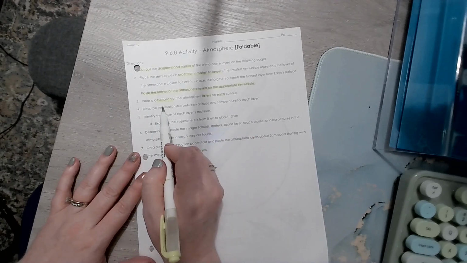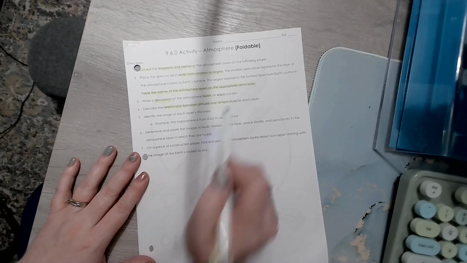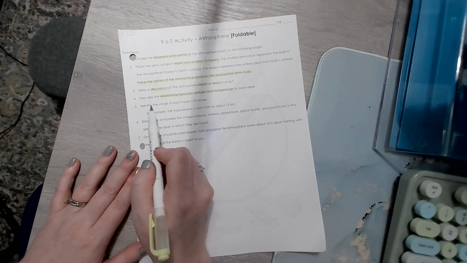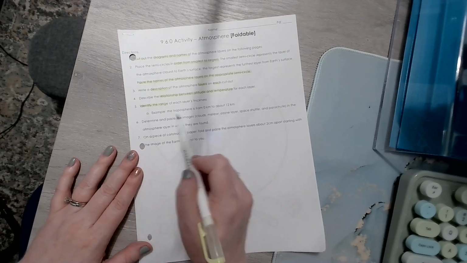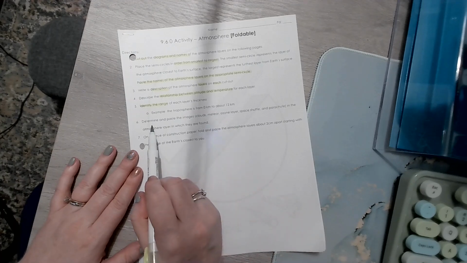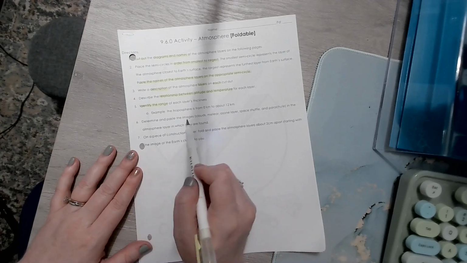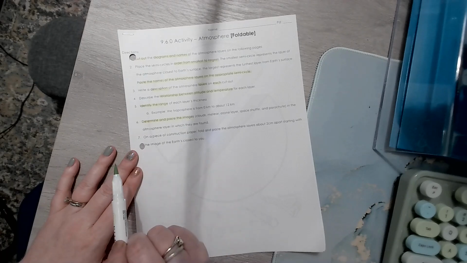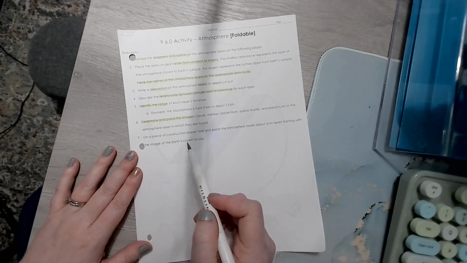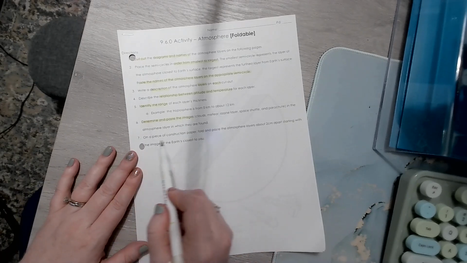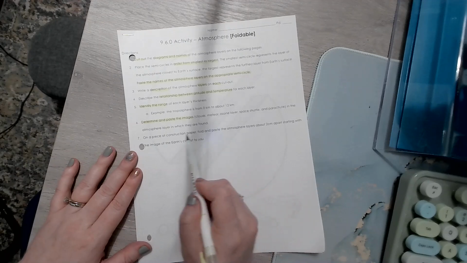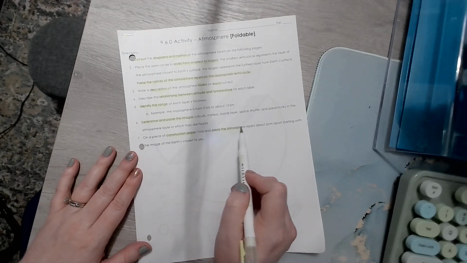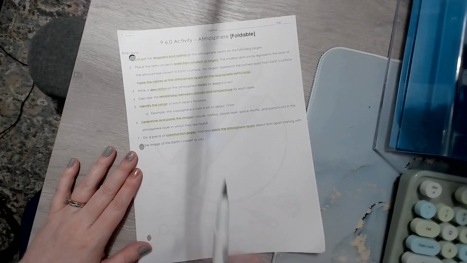I need to describe the relationship between altitude and temperature for each layer. Identify the range, and then I give you an example. And then I need to figure out where these images go. So determine and paste the images onto the layers that they work from, and then on a separate piece of construction paper, I need to paste the atmospheric layers onto it.